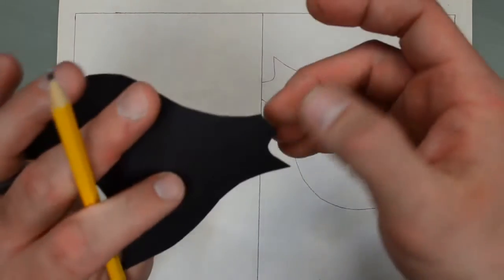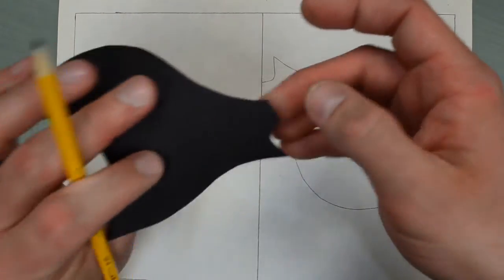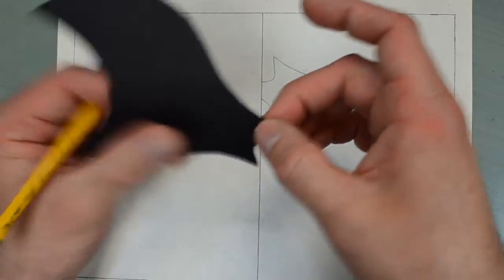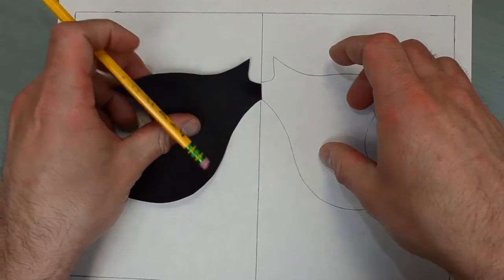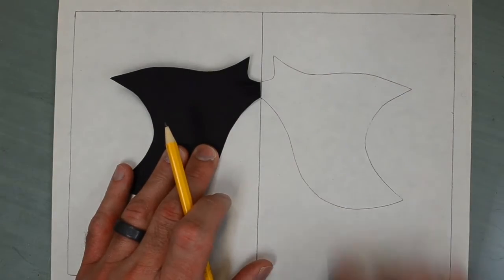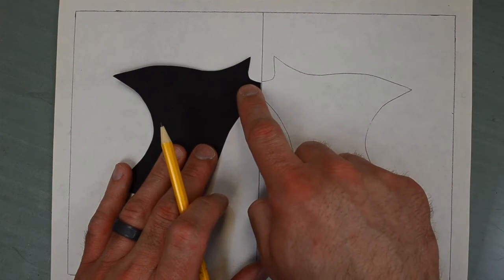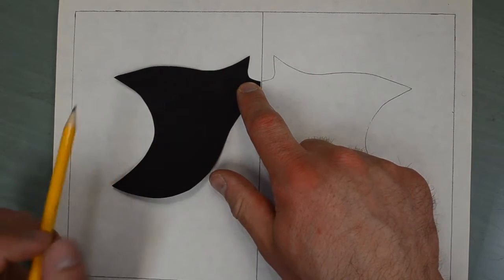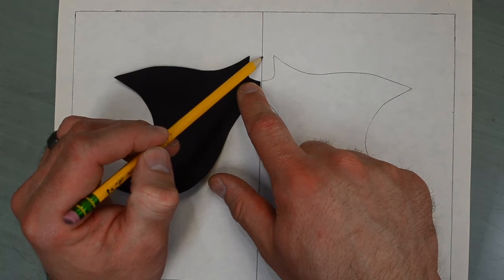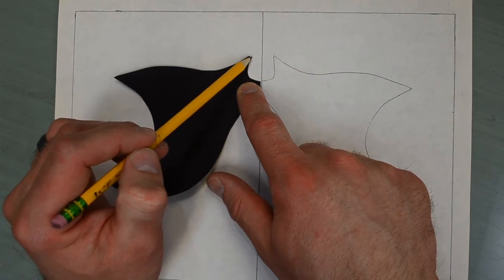You can even fold it right there. I have to flip it, so I wouldn't be able to see the line perfectly, but it helps me know where to fold it. And then I need to flip it and put it on the other side. The trick too is making sure that everything looks the same. So like the distance from here to here is the same as it is from here to here.